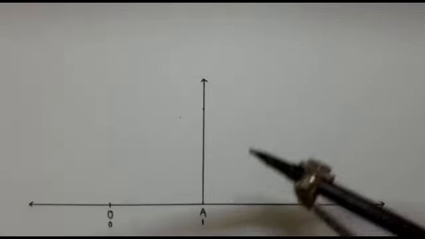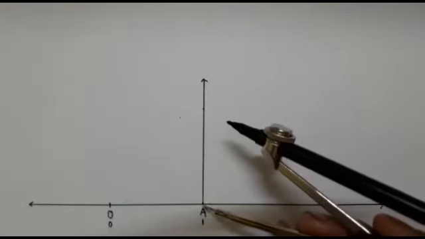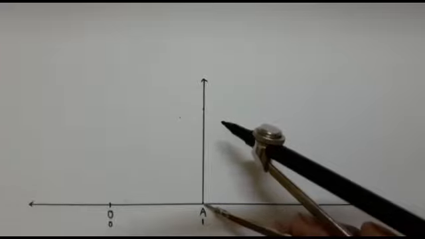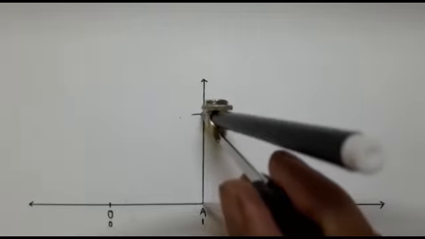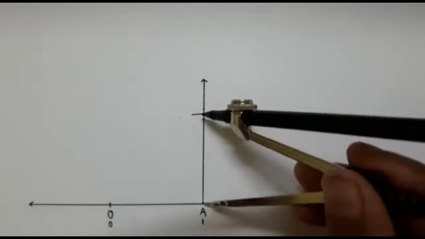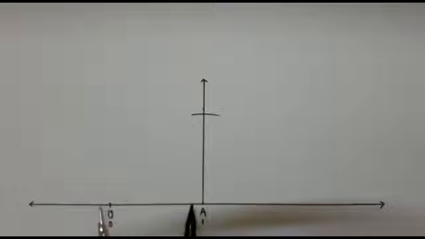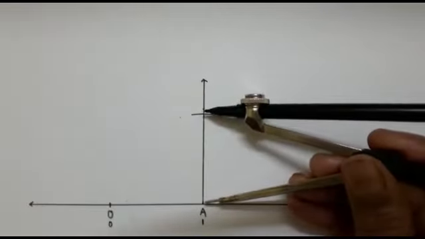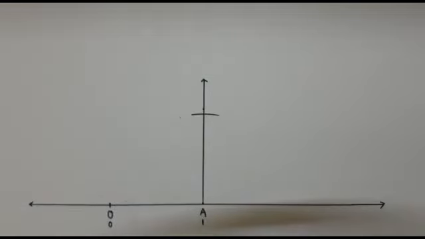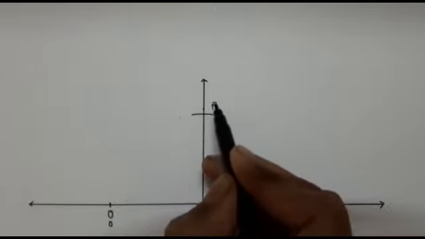Now take 1 unit distance in the two terminals of the compass. Now place the tip of the needle at point A and draw an arc intersecting that drawn perpendicular. This is 1 unit distance. That means the base is 1 unit distance and this height is 1 unit distance. Name this point as P.